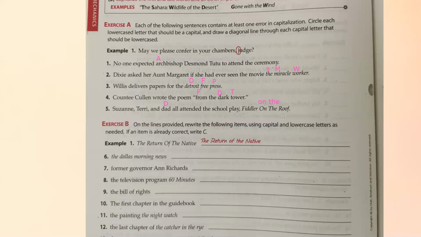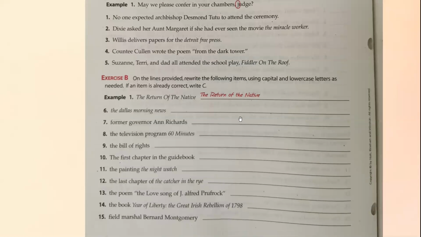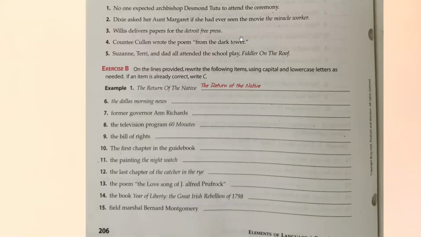All right, and then we look at our next example. Let's move the page up a little bit. Okay. So we look at number 6. The Dallas Morning News. So it should be the Dallas Morning News.